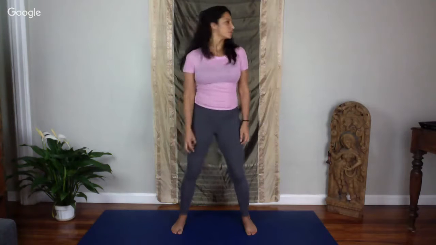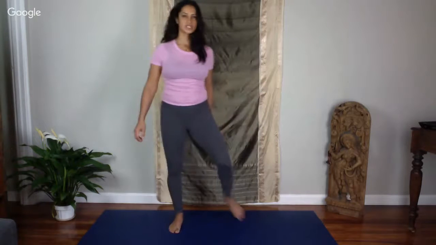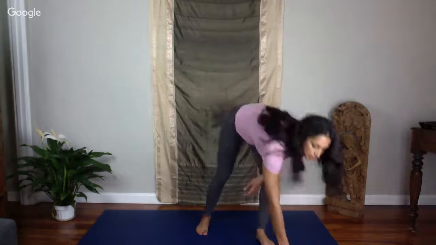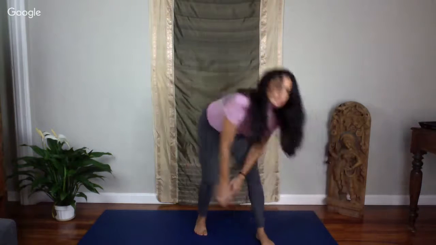Whoa. Little movement from side to side. Look around the room. Notice your surroundings. Shake out your legs. Blubber your lips. Good. Hands together. We're going to do a few little sun salutation kind of things. Just to warm up the body more.